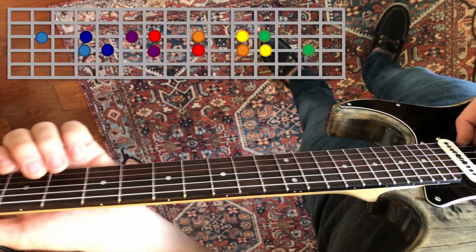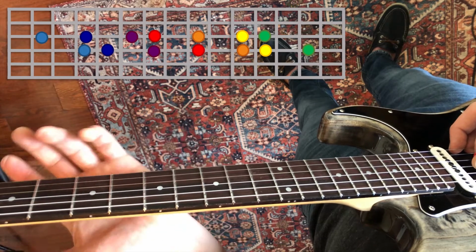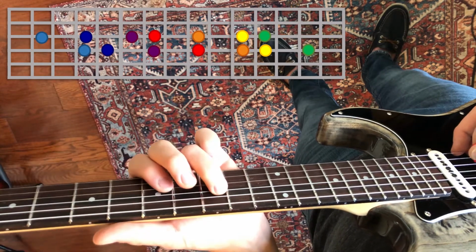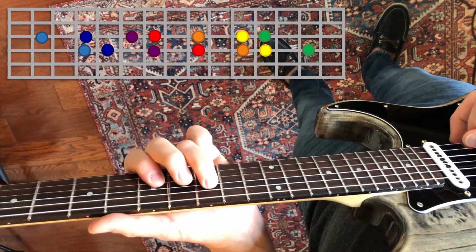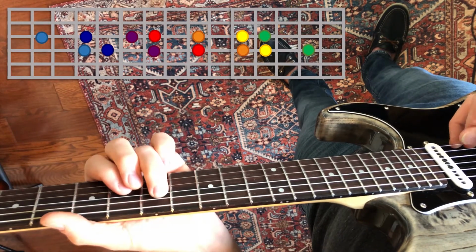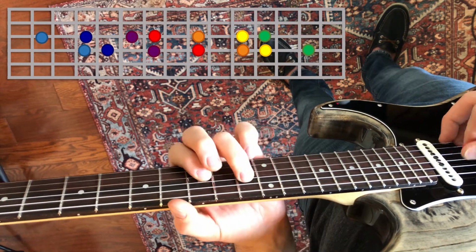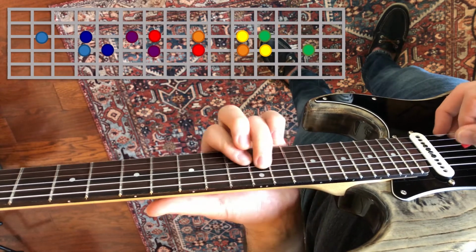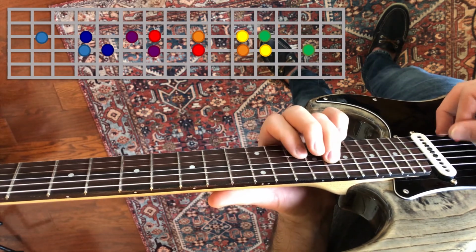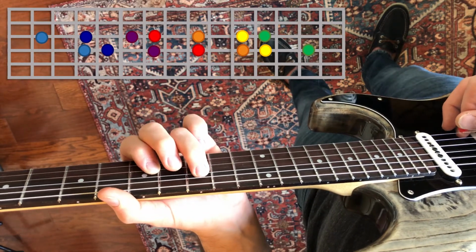And you can just play around with these and experiment to see what different progressions you like using only these two notes. You get the idea.